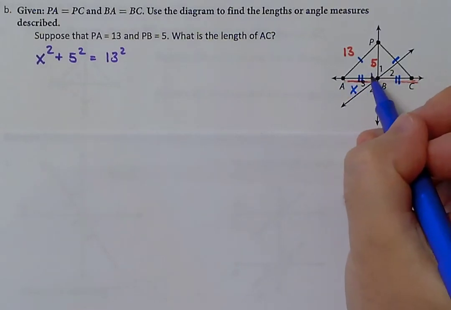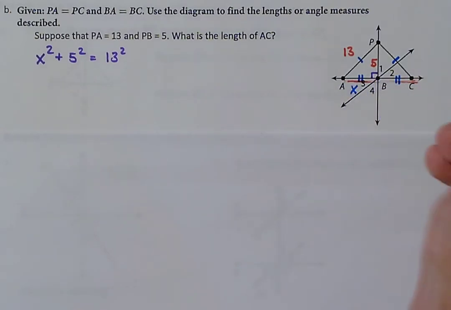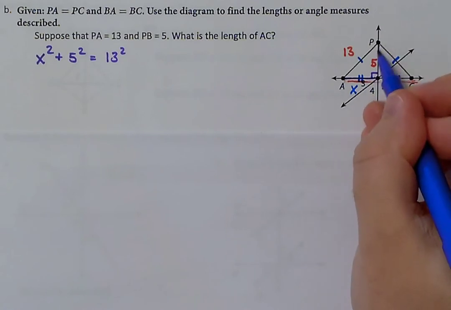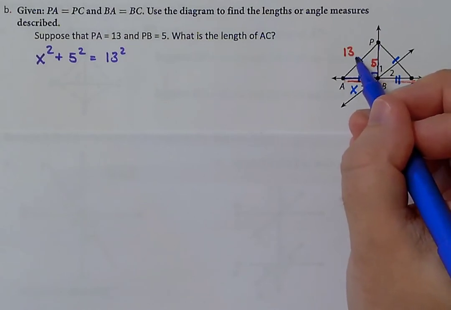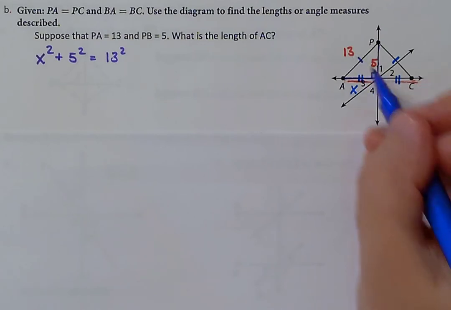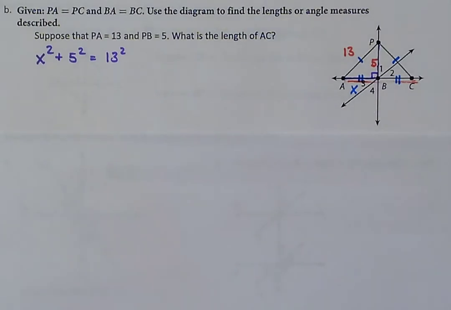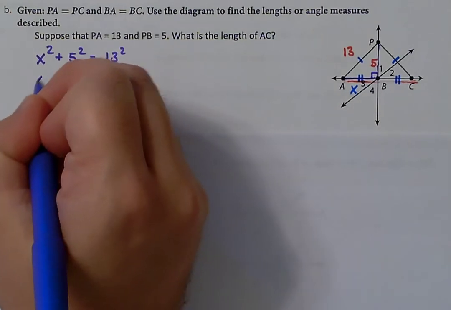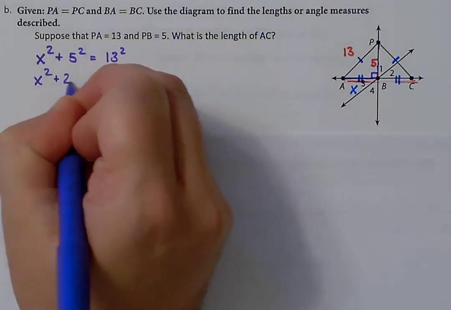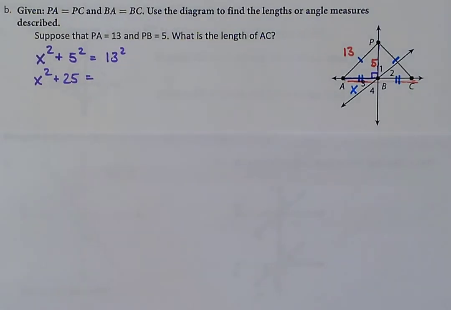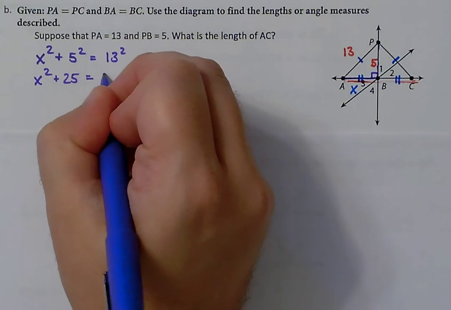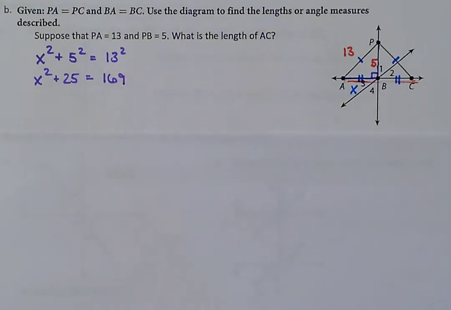So the two sides that make a right angle, so that would be AB and PB, so x and 5 are my A and B. My hypotenuse is on the opposite side, so 13. Alright, so now we just go through and solve. 5 to the power of 2 is going to be 25. So we have x squared plus 25 equals 13 to the power of 2 is 169.